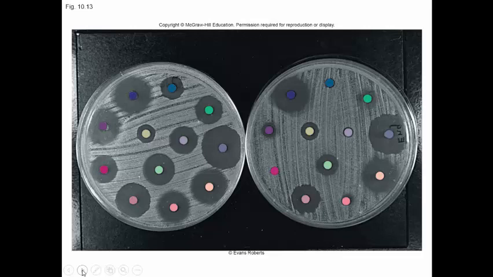You can tell whether it's susceptible. There will be a large zone of inhibition around it because the bacteria cannot function in the presence of that antibiotic. Or in some cases, you've got nothing. Such as if you look on the right side, down where there's sort of a magenta disc, there's no zone of inhibition. That means that the bacteria are not inhibited in any way by the presence of that particular antibiotic.